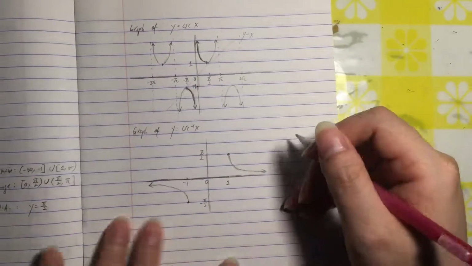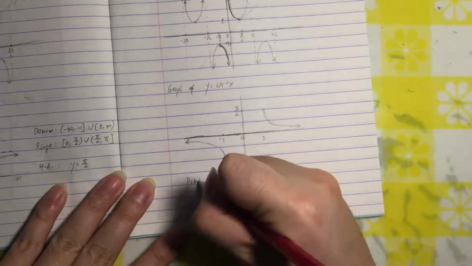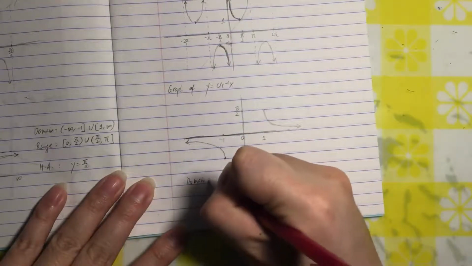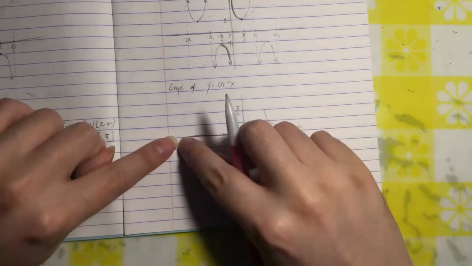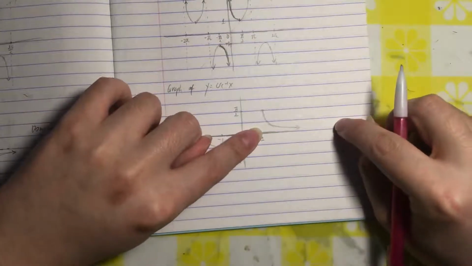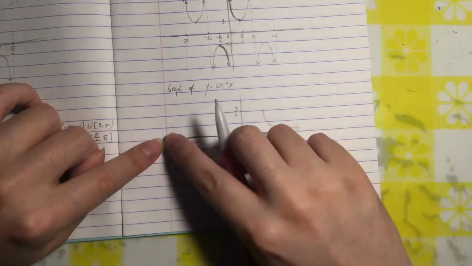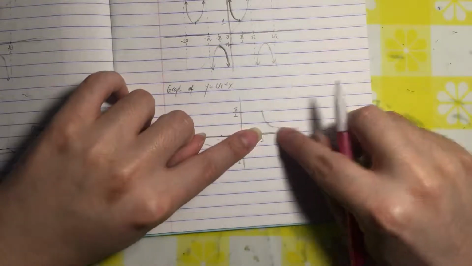Based on this graph, you can see that the domain is the set of all real numbers from negative infinity to negative 1, and then from 1 to infinity. There are two pieces. First piece is from negative infinity to negative 1, and then second piece is from 1 to infinity.